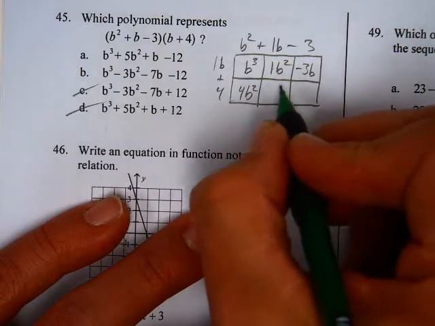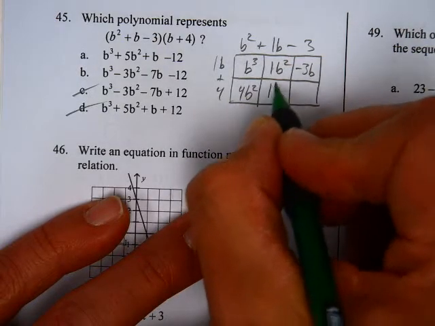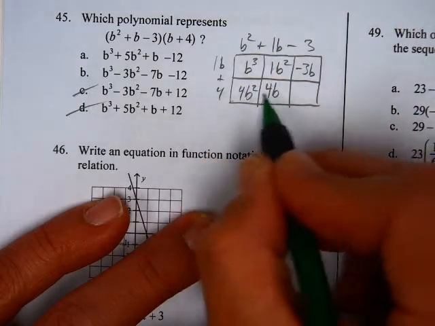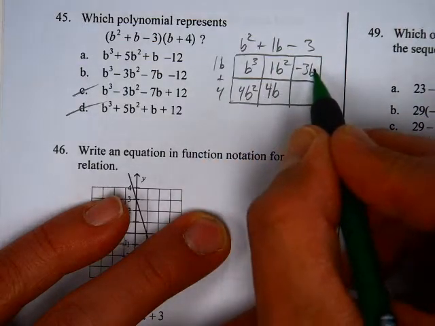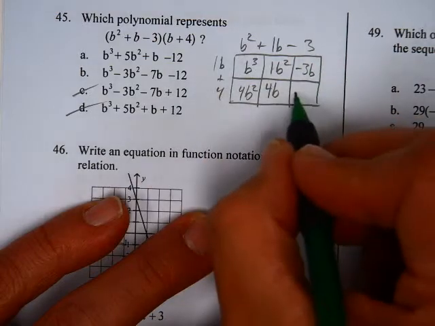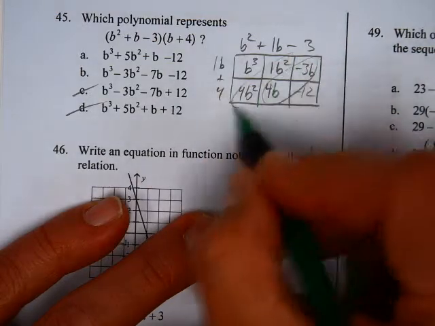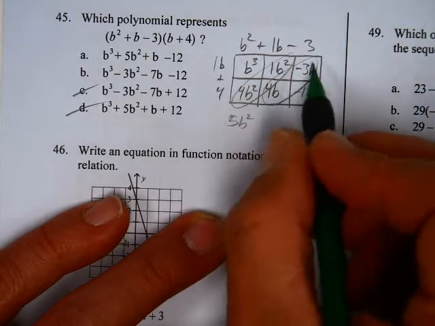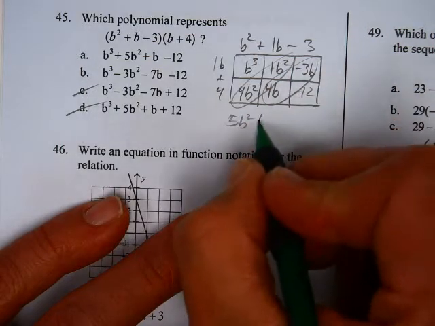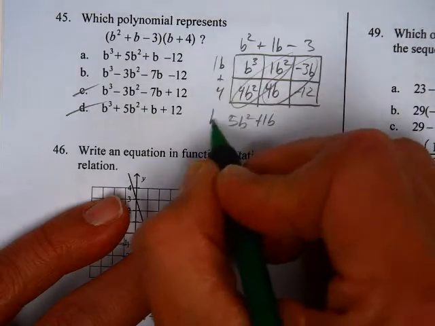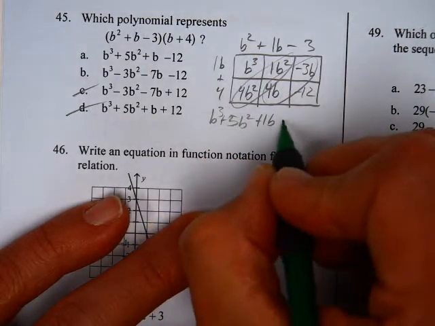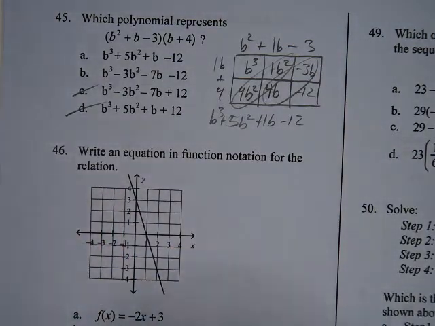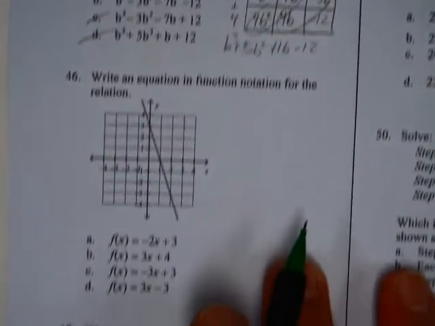If you go beyond this, you've got 1b times 4, 4b minus 3b is the 1b, and then minus 12. So these and these are going to give you the 5b squared, and your plus 1b to go with your b cubed and your -12. But that's all to go beyond what you needed there, just to say the answer is A.